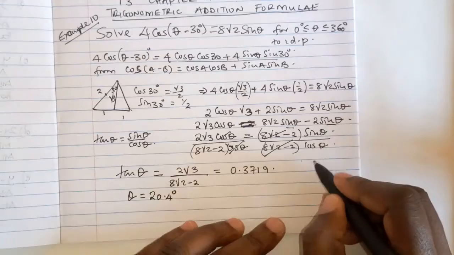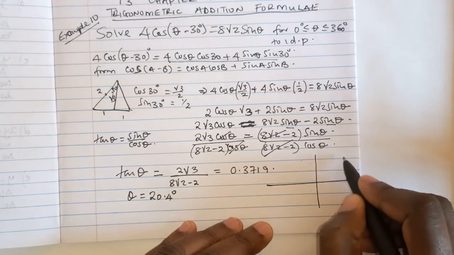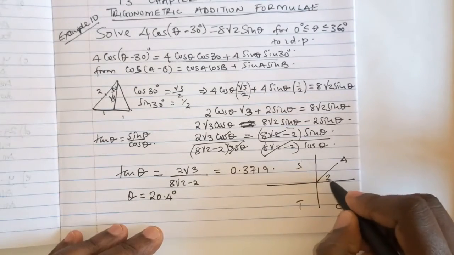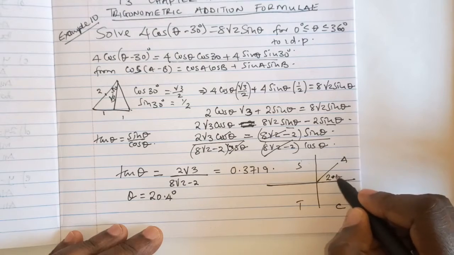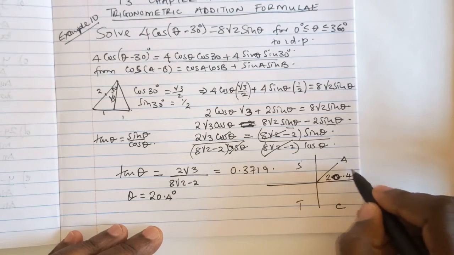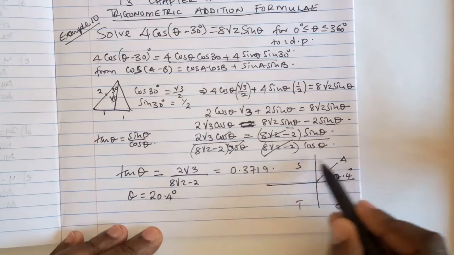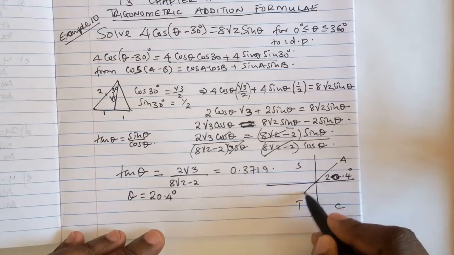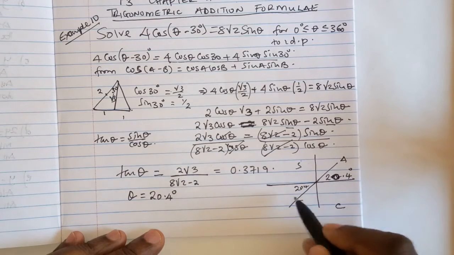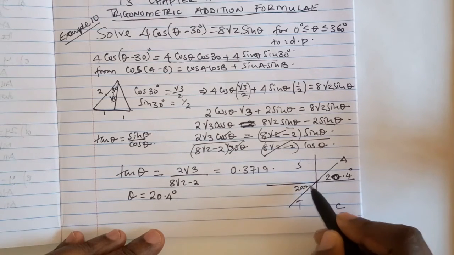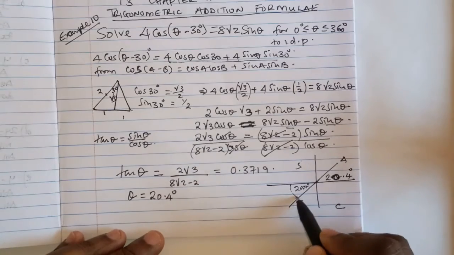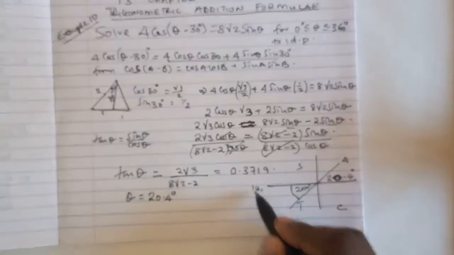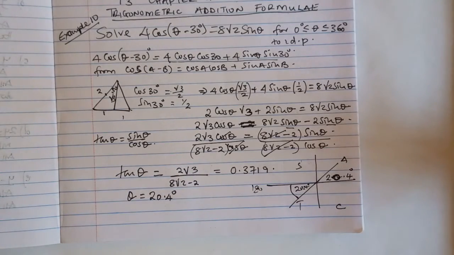But remember, theta can be 20.4 degrees, because in the first quadrant all trigonometric ratios are positive, or in the third quadrant, where we are going to talk about 180 plus 20.4, which is 200.4.